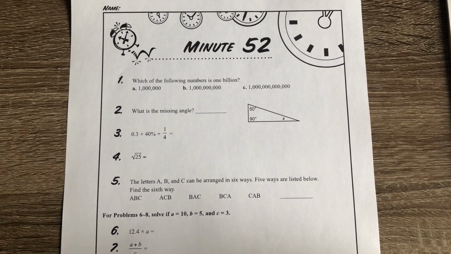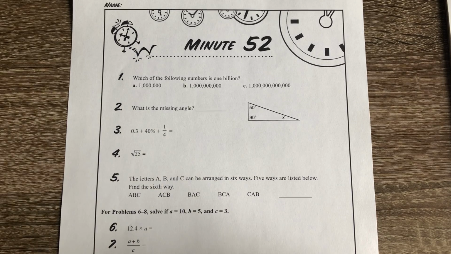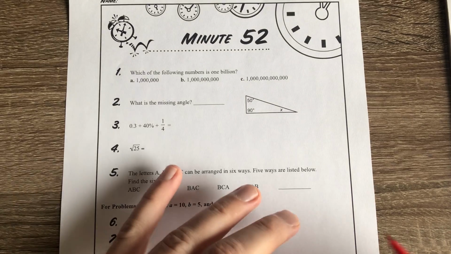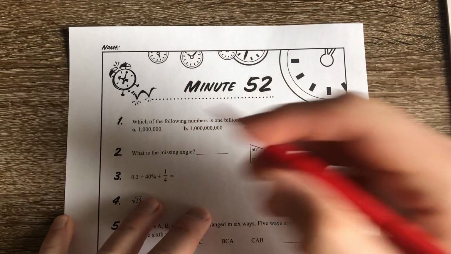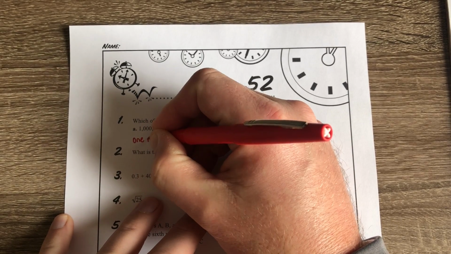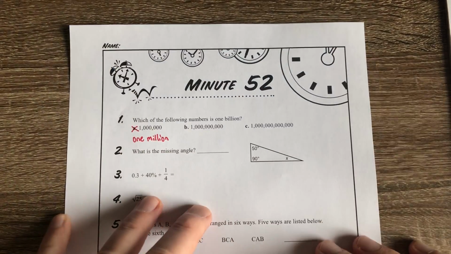Math Minute 52. Number 1 says, which of the following numbers is 1 billion? Well, if I look at answer A, I have 1 and then I have 6 zeros. So 1 followed by 6 zeros is going to be 1 million. So it's not that one.